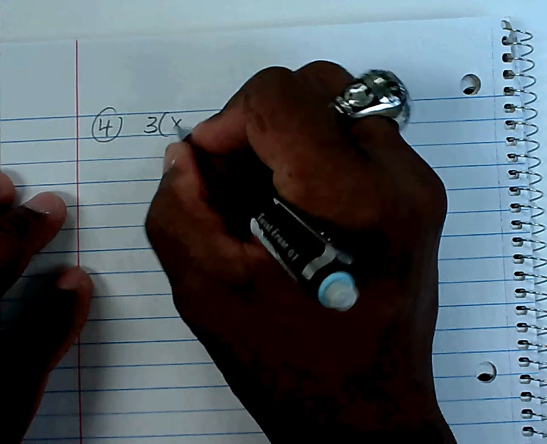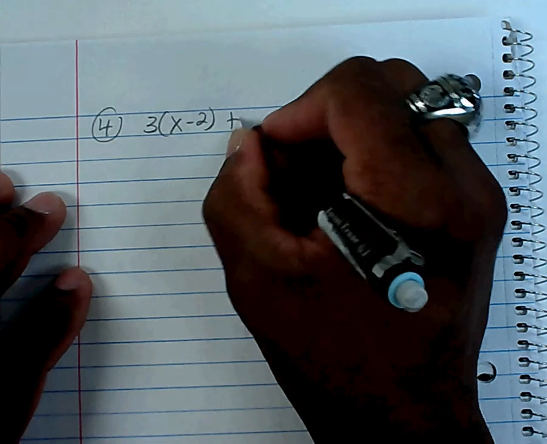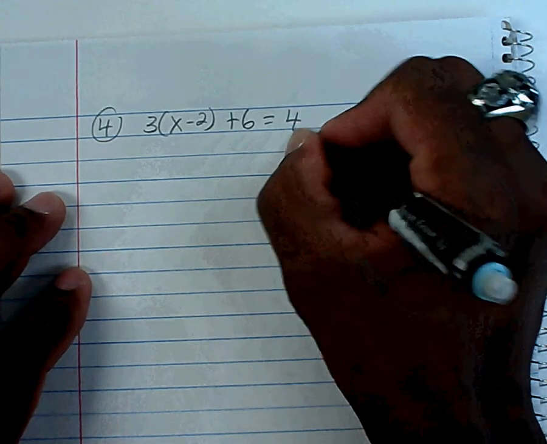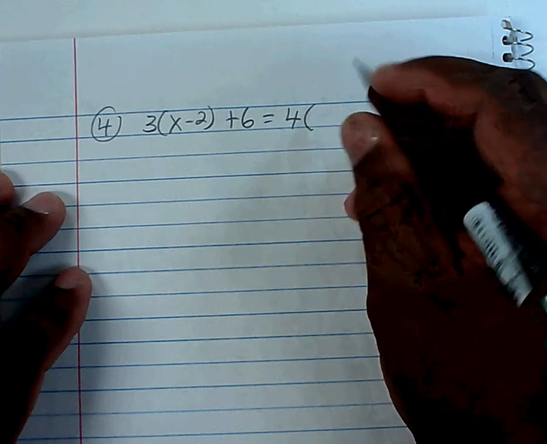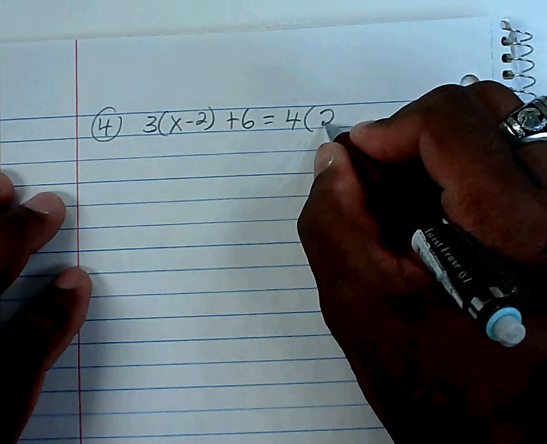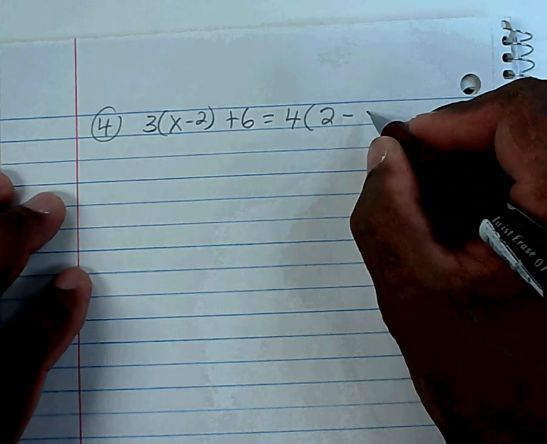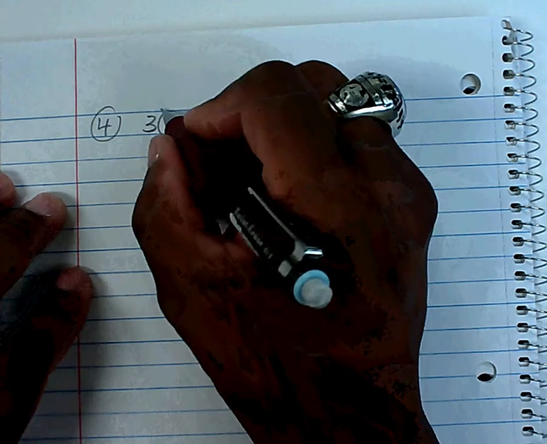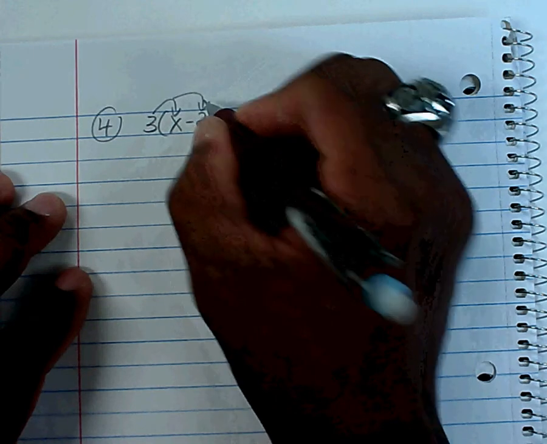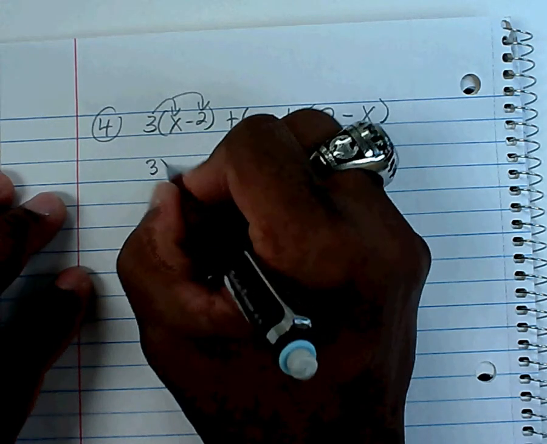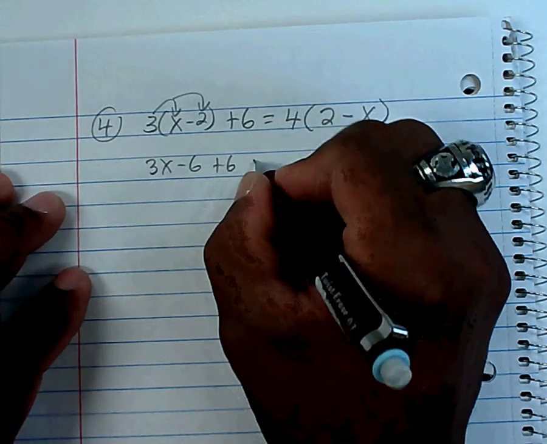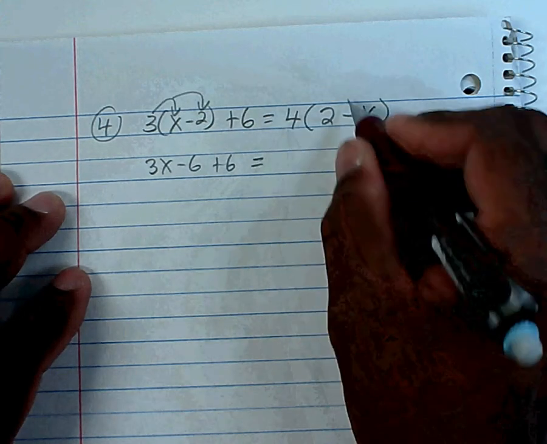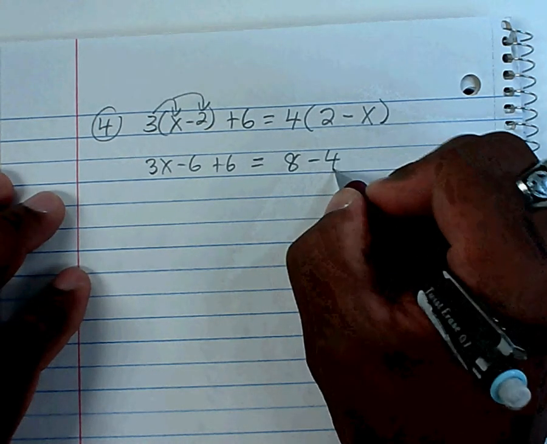3 times the quantity x minus 2, plus 6, equals 4 times the quantity, another way of saying there's some parentheses here, opening, and inside the parentheses is 2 minus x, close. We need to use the distributive property. That 3 goes in everything inside. I have 3x minus 6 plus 6. Same idea on the right hand side, I need to distribute: 8 minus 4x.